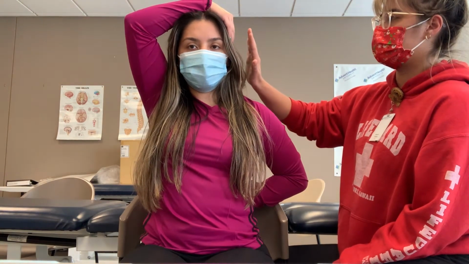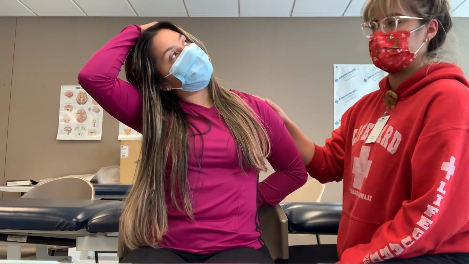For the anterior scalene, we'll be doing something similar, except now she's going to bring her arm behind her back. She's going to have her arm overhead just like that, but now she's going to pull off to the side and then rotate her head and look up towards the ceiling. And that is how we are going to stretch the anterior scalene.